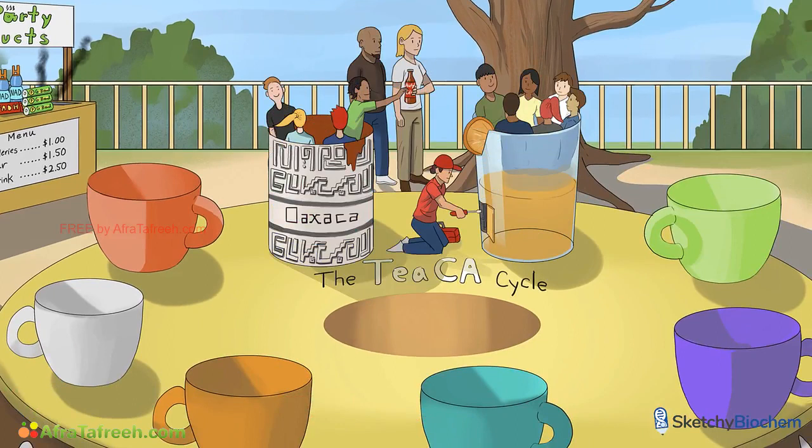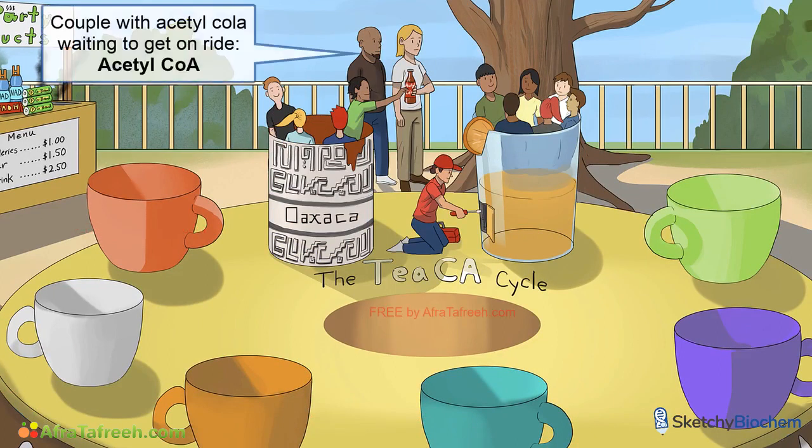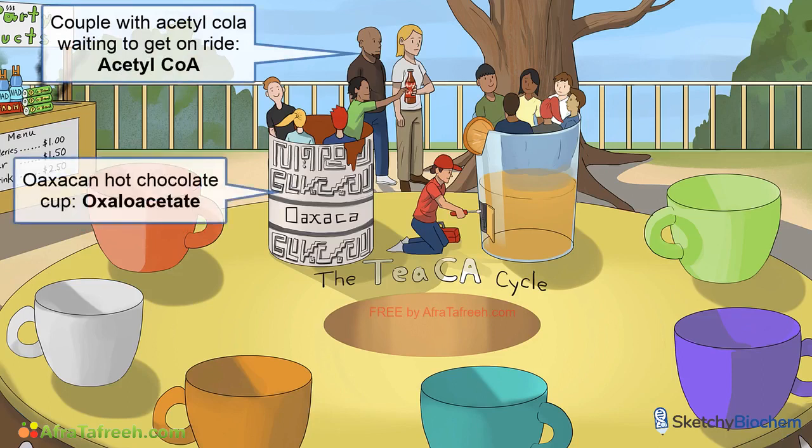You'll see a young couple patiently waiting to get on the ride. One of them is holding a bottle of acetyl cola. They represent acetyl-CoA, which has 2 carbons, hence 2 people. I bet they want to get on that Oaxacan hot chocolate cup. Oxaloacetate, that is. Citrate is the first intermediate produced during the TCA cycle.